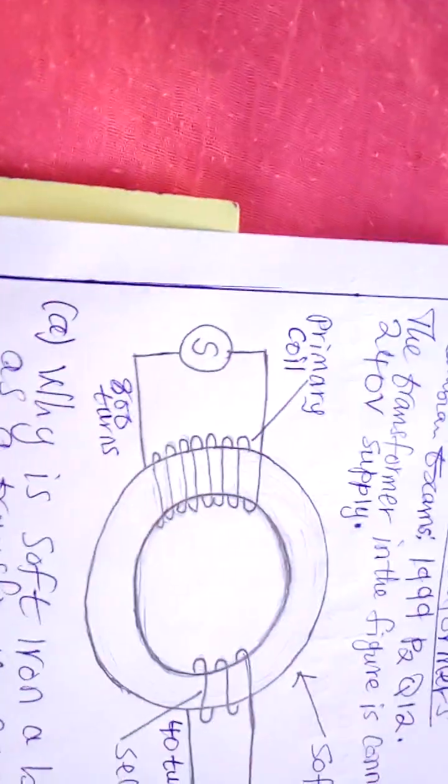So the voltage in primary is equal to 240 volts. Then we are looking for the voltage in secondary, which is the output voltage. So we say Vs is equal to question mark.